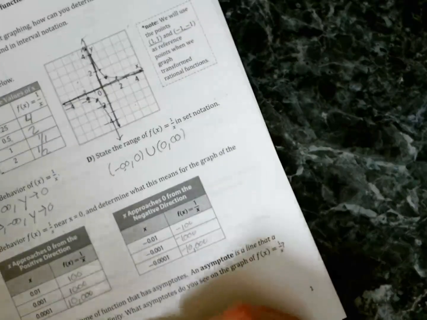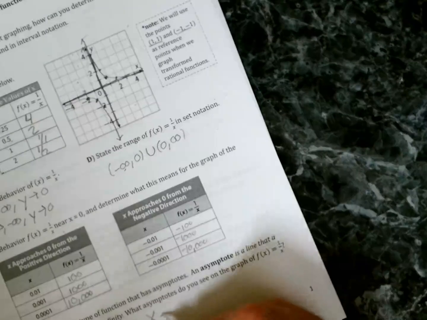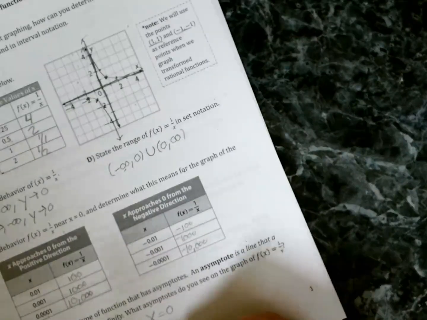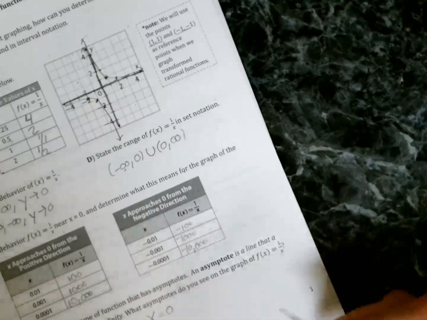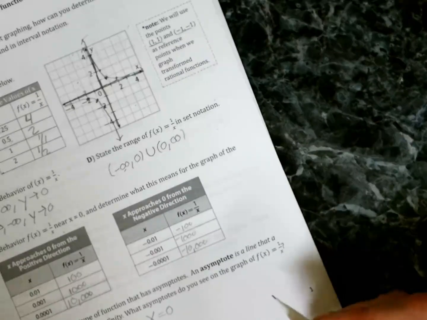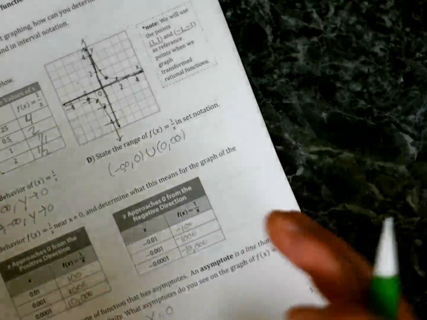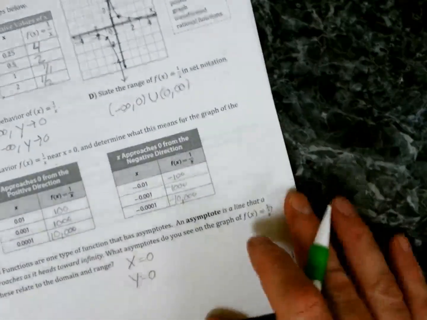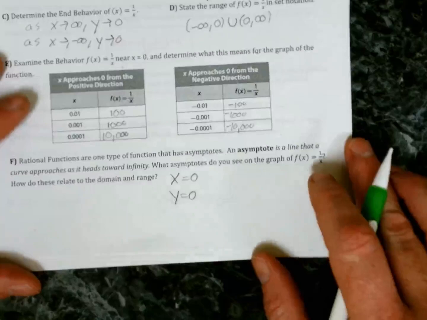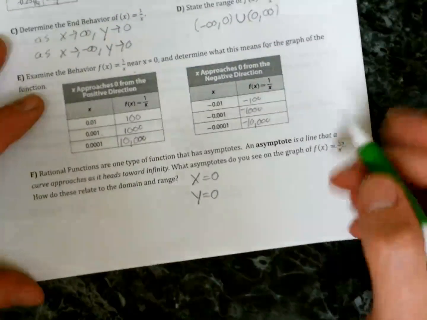Well, the asymptotes that I see are x equals 0, and y equals 0. All right? So that's kind of amazing. We get some points on the graph, 2 lines that are never ever touched. All right? And how do you relate to the domain and range?